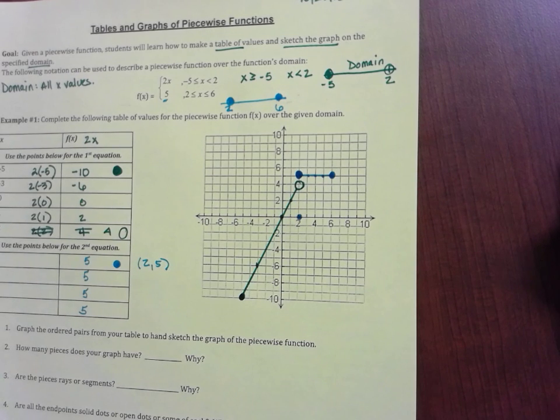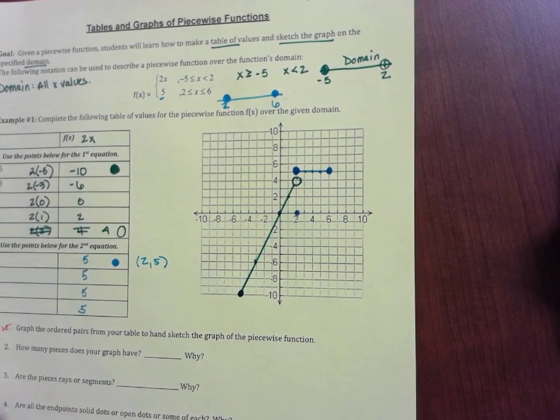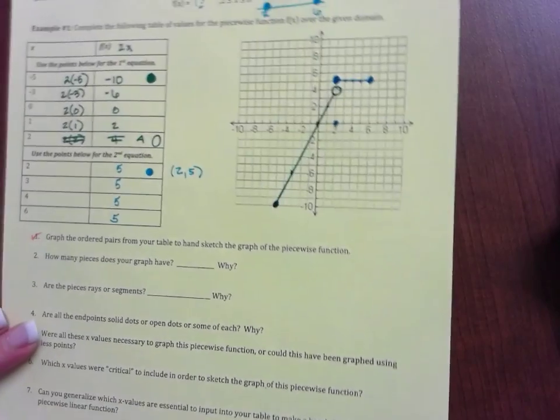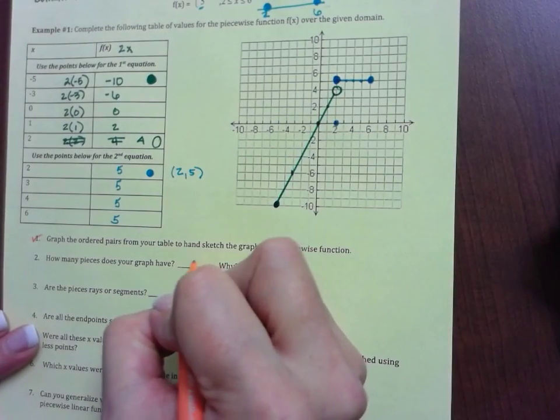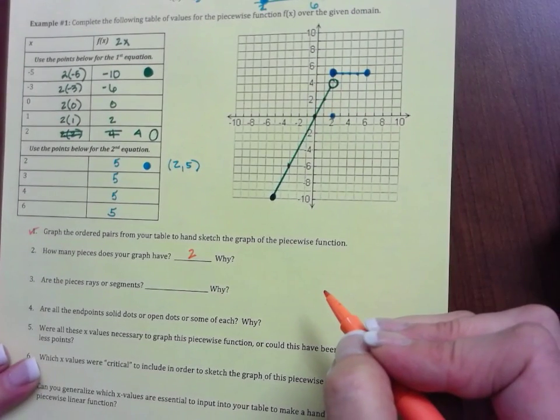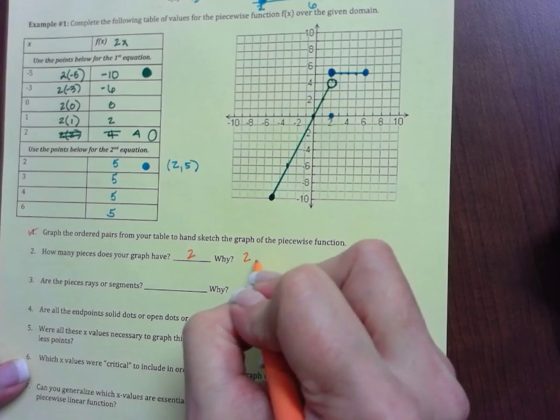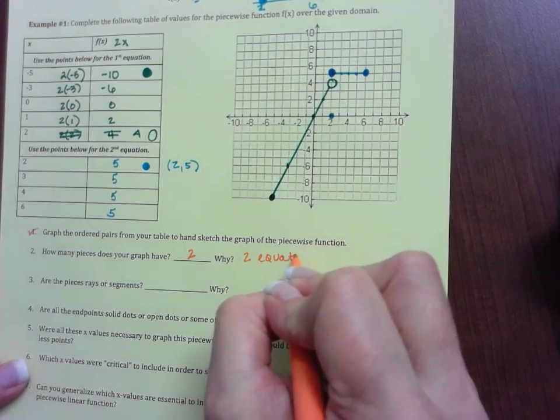Okay, so answering their questions. All right, we graphed all the ordered pairs. Perfect. How many pieces does our graph have? 2, right? Why does it have 2 pieces? Because there's 2 equations. Exactly.